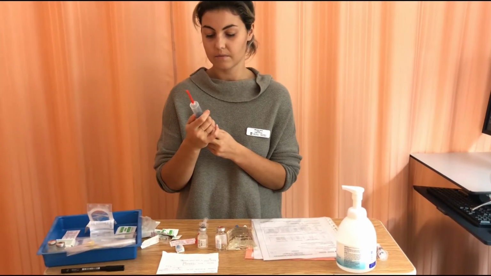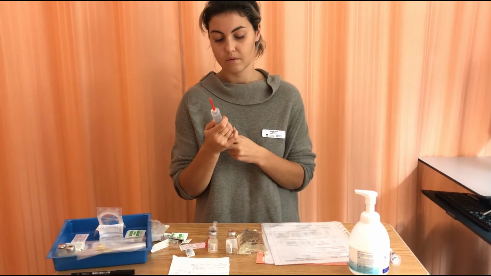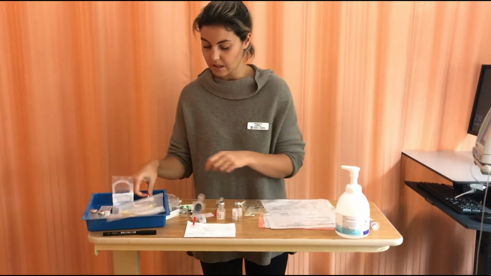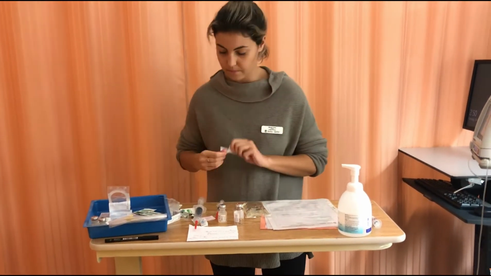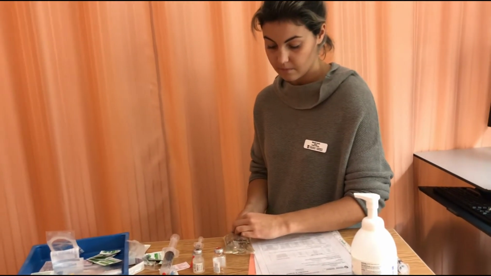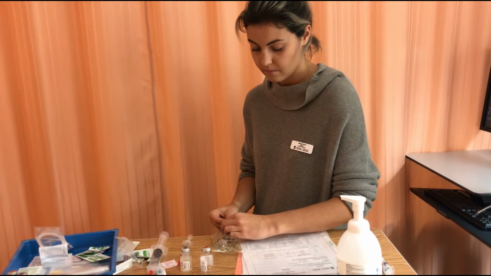Displace the air. My maximum single dose is 2 grams. I can attach my tube, and then I'm going to clean the mini bag port. Maximum daily dose is 12 grams, and again, 650 mg every 8 hours is safe. 12 grams is safe as well.